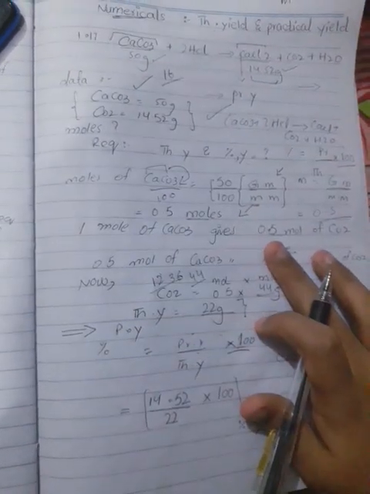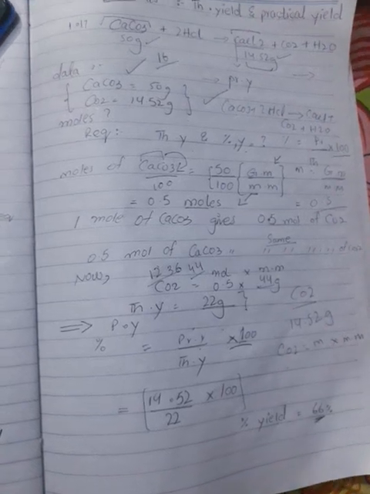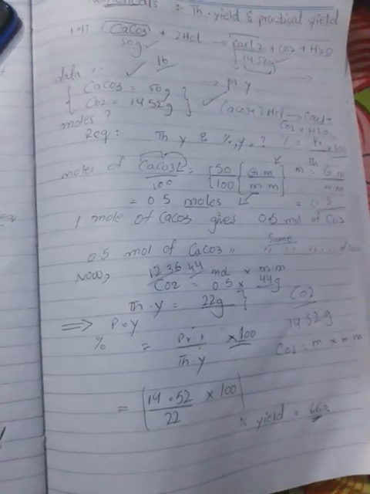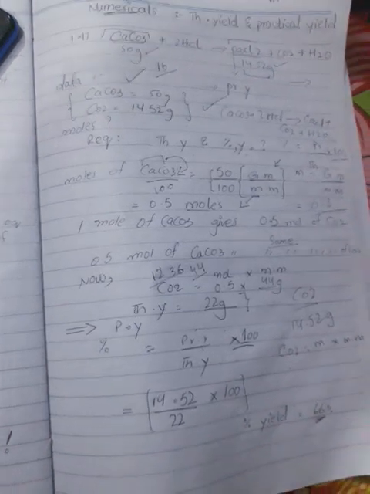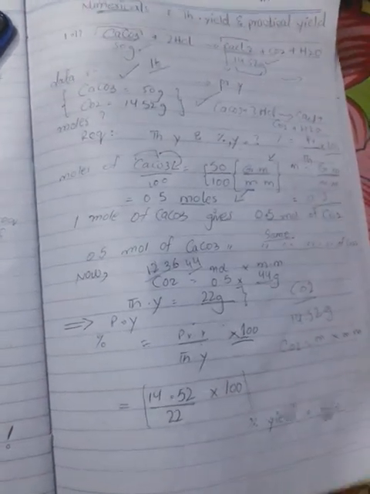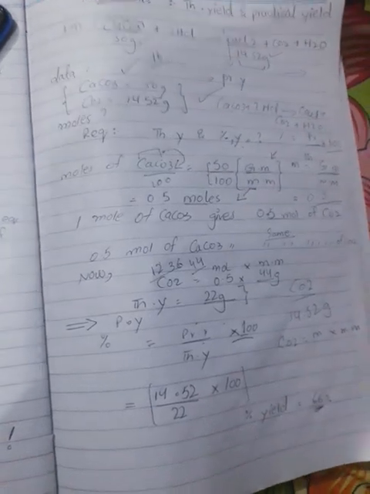Afterwards, let's check another numerical that is totally based upon the same tricks and tips that we applied right here. Again, we can have different values, different elements, different types of equations, but we can figure it out as we already have enough concept for it. So let's move forward.